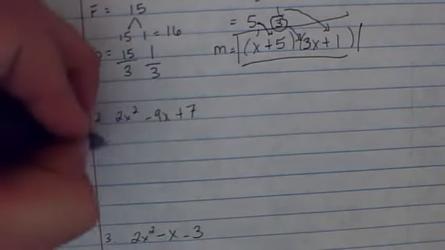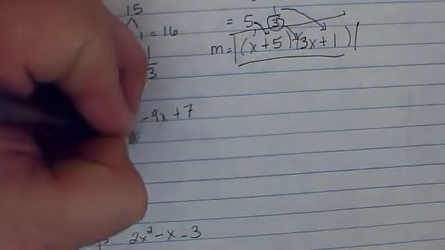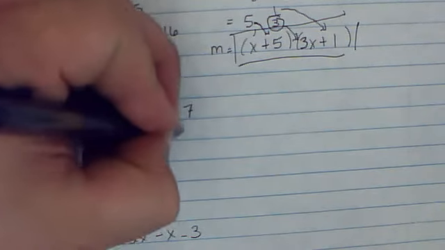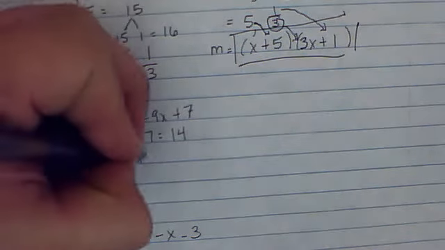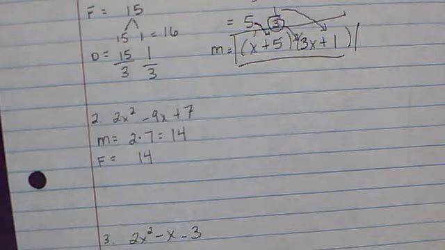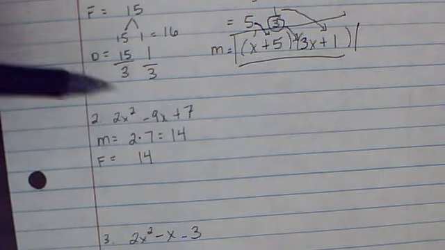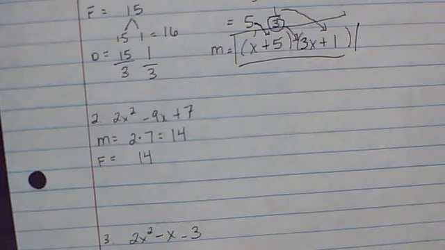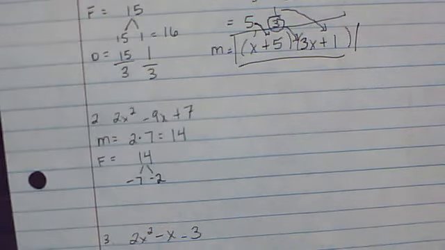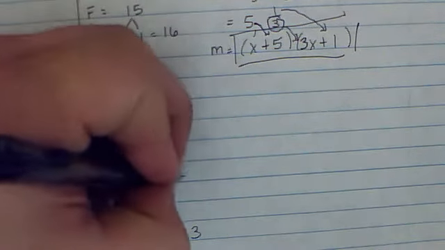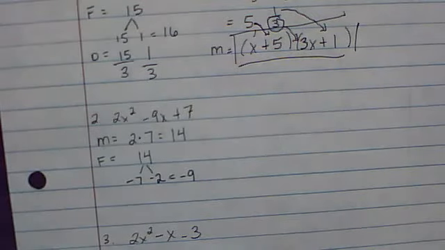Number 2, again, multiplying together A and C. 2 times 7 gives me 14. I want to now factor 14. Now I want the two numbers to add together to make negative 9. 14 and 1 make 15. 7 and 2 make positive 9. But I want a negative 9. So what I'm going to do is factor this out to where it's negative 7 and negative 2, because if I add both of those together, I get negative 9.